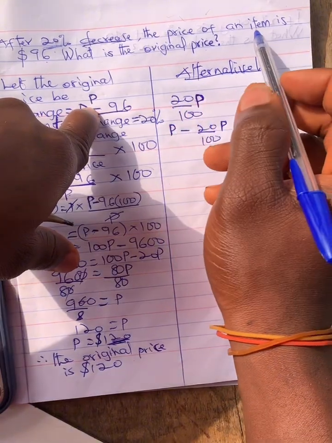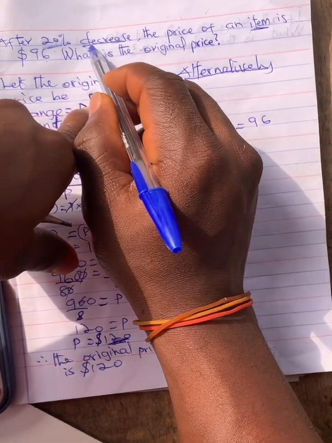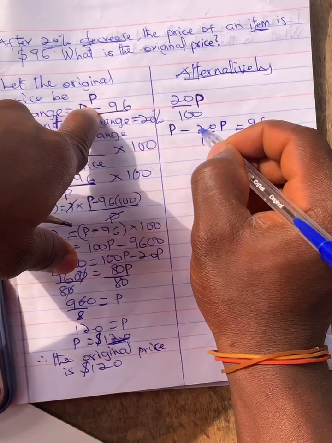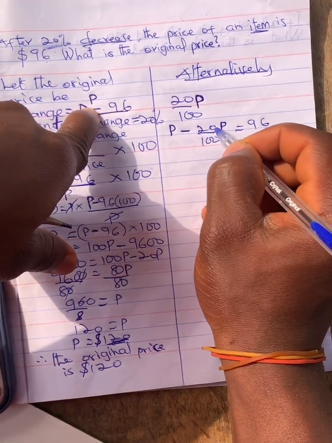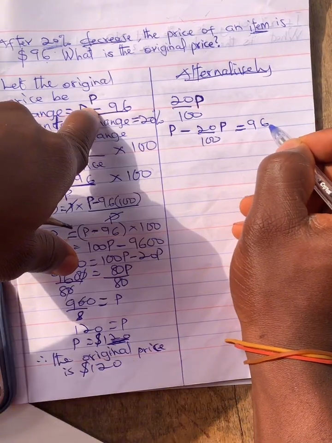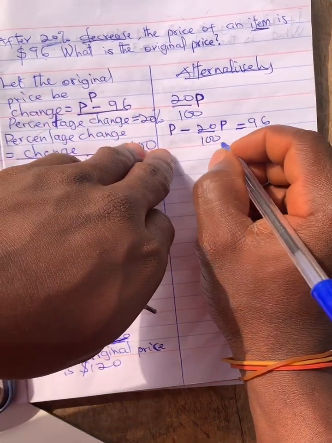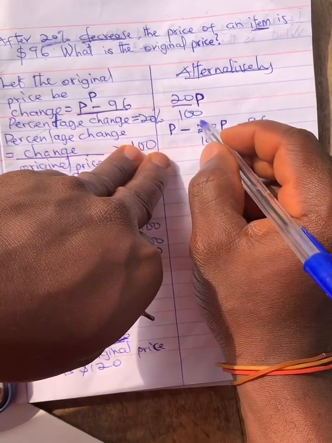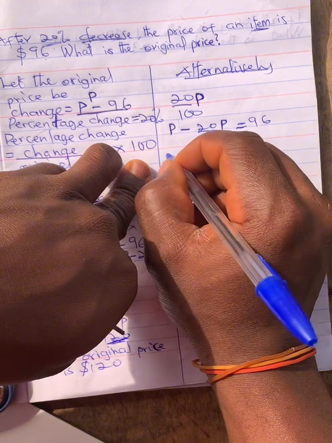So since the price of the item decreased by 20%, the price became $96. Now we have to multiply each term in the equation by 100.